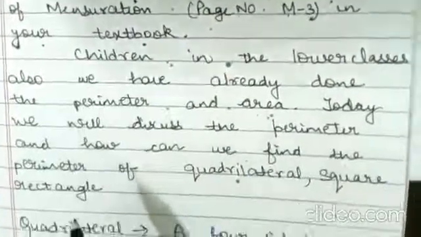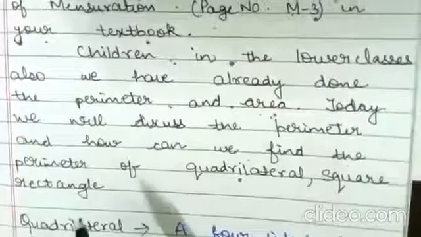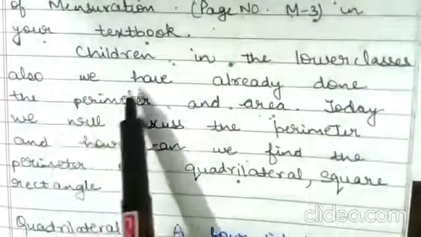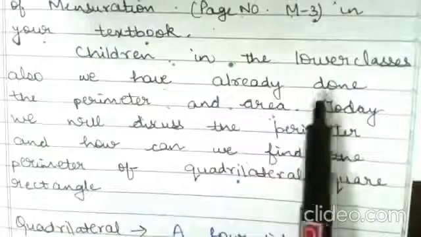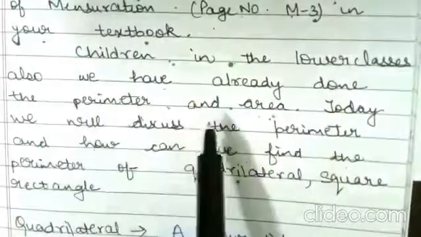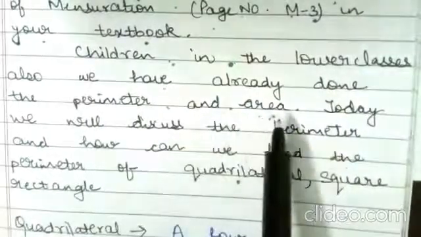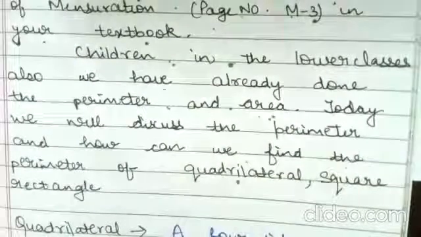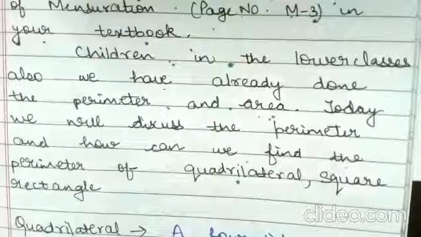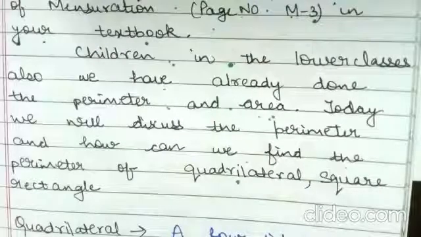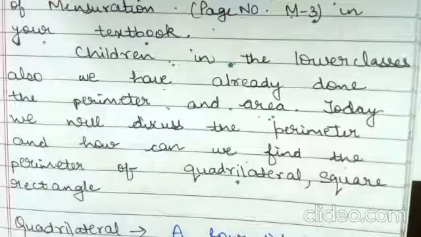Children, in the lower classes also we have already done the perimeter and area of some figures. Today we will discuss the perimeter and how we can find the perimeter of a quadrilateral, of a square and of a rectangle.